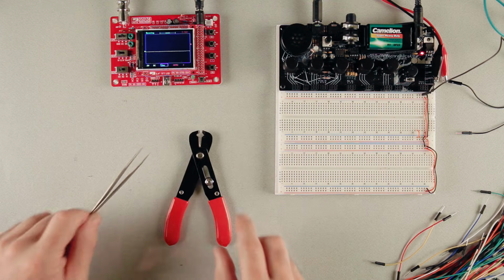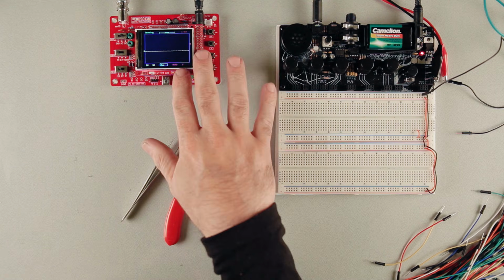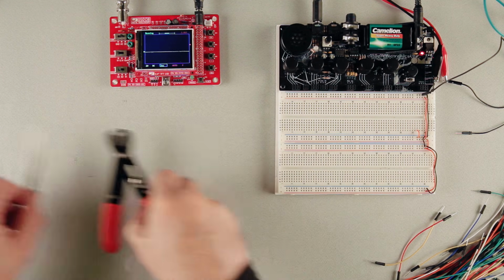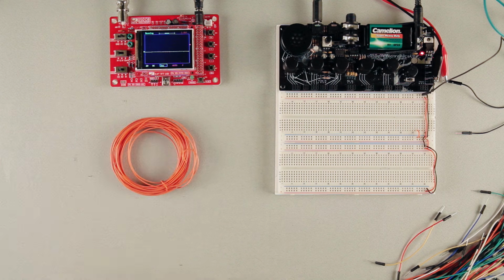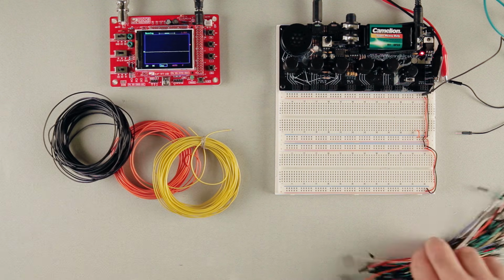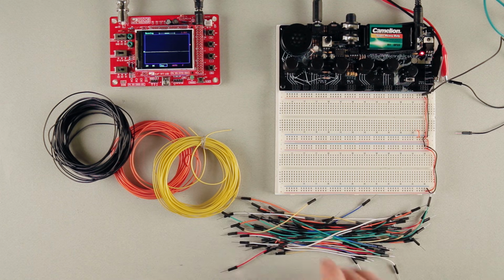So you're going to need some wire strippers and some tweezers. You'll need a breadboard, and in this case I'm using an oscilloscope, but you really don't need that. As far as the materials we're going to use, you're going to need some wire. I like to order a bunch of different colors. And then these are these nice jumper wires. I ordered a bunch of these on eBay.